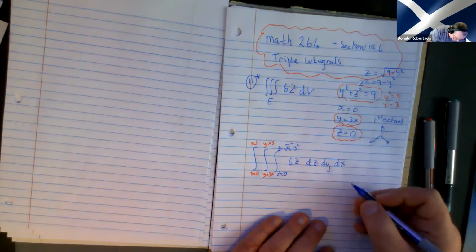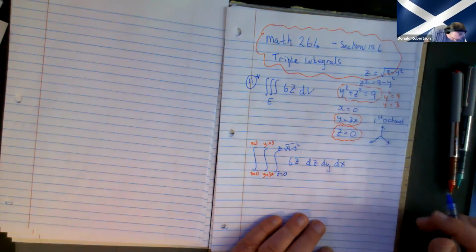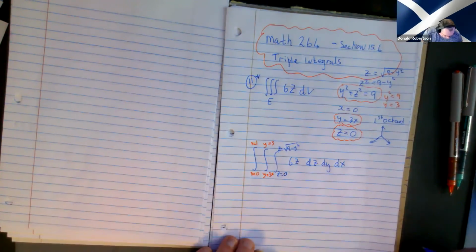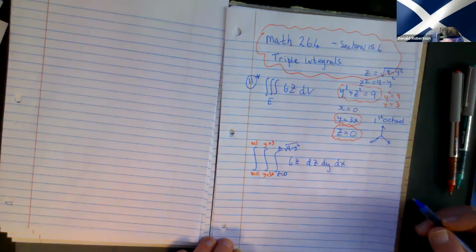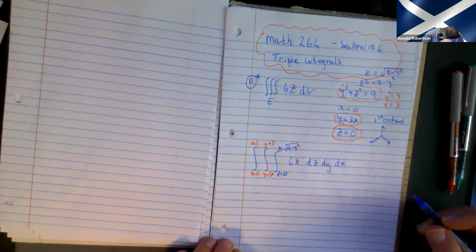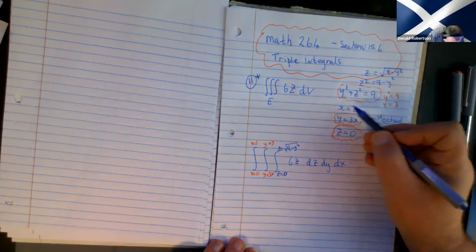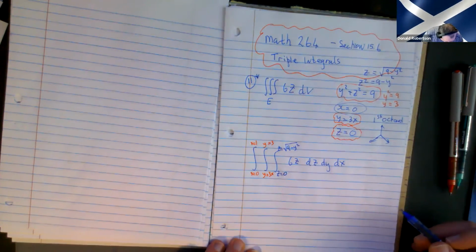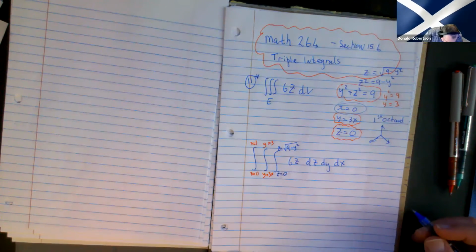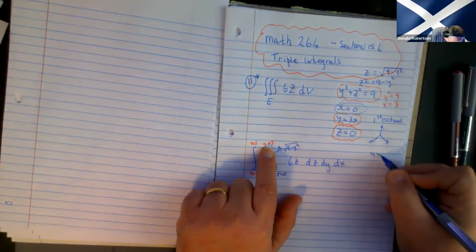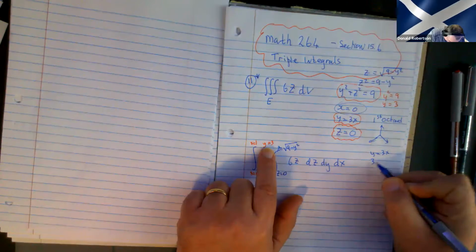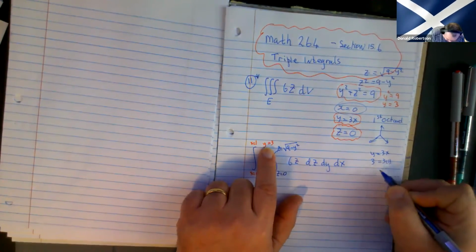Now, why have I got x equals 0 to x equals 1? Well, I've got 0 because you tell me. And now I need to figure out y to get 1. If y is equal to 3x, and that's 3, then 3 times 1 tells me x is 1.